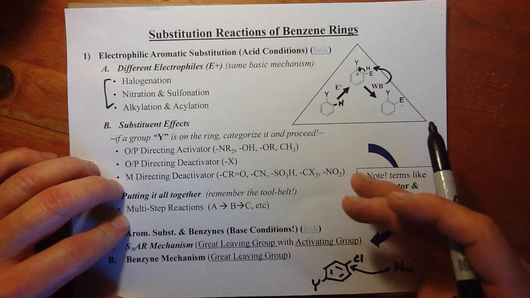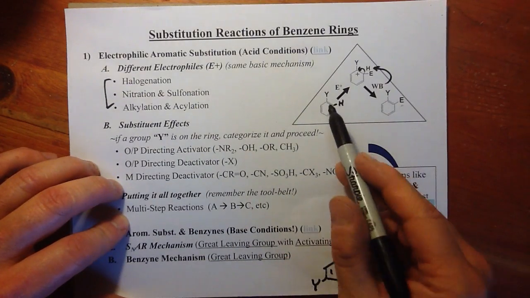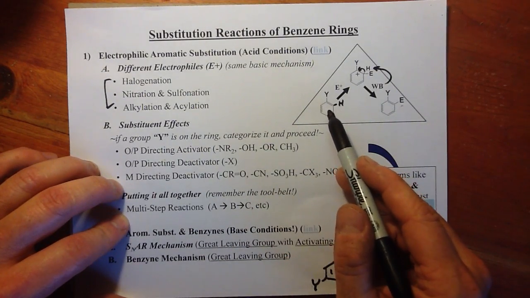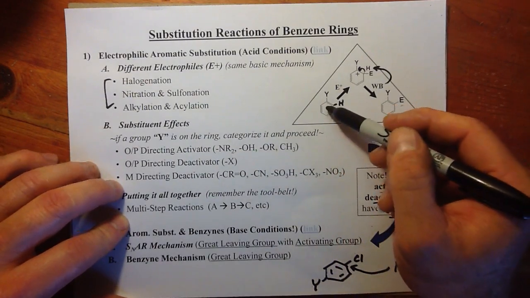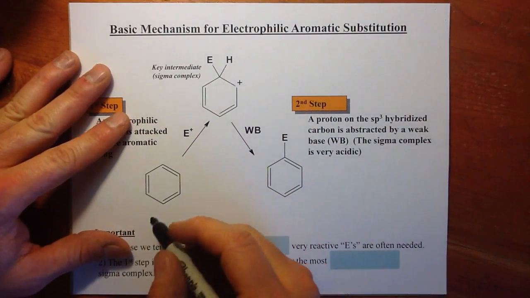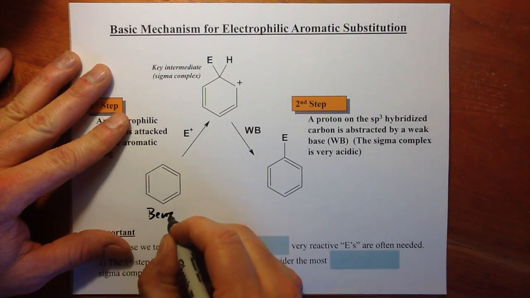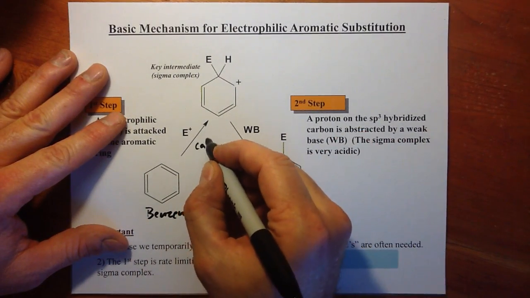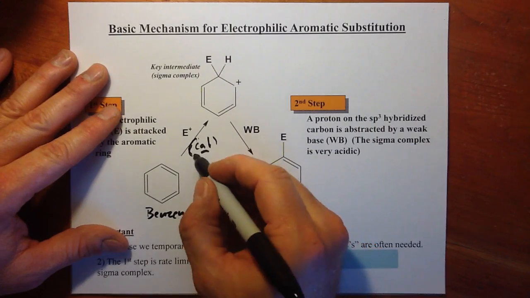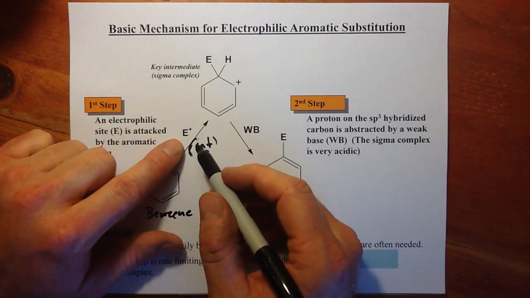So from here until the 5th video, activators are donating because we're in the context of an EAS. Activators are donating groups. Alright, let's go back to just the basics. We have a benzene ring with nothing on it but just hydrogens. Well, we can attack an electrophile. Typically we'll need a catalyst, something added to make this more reactive.